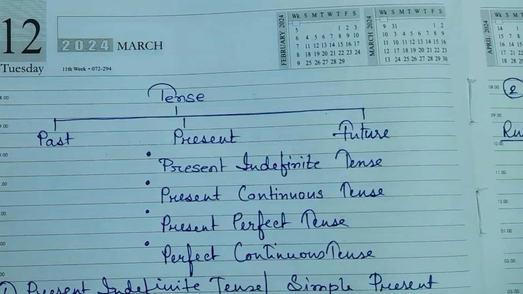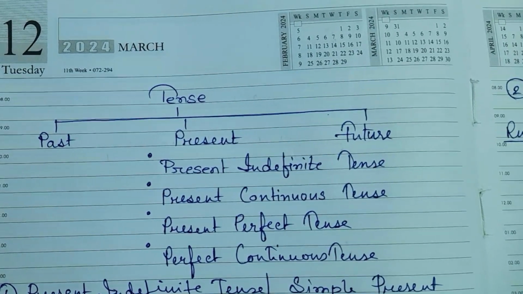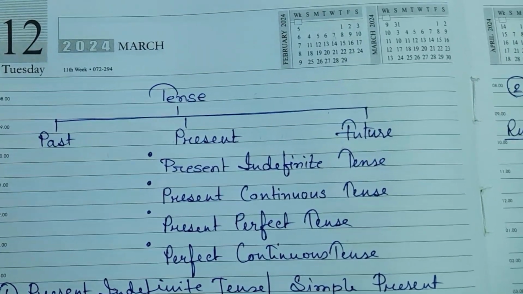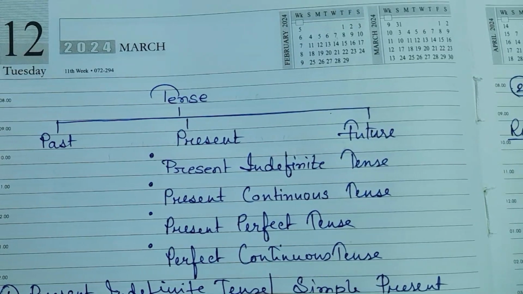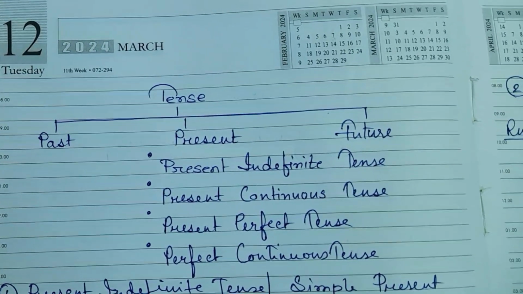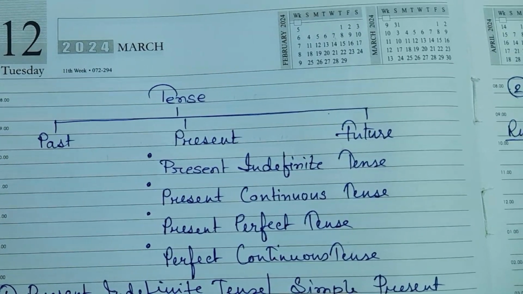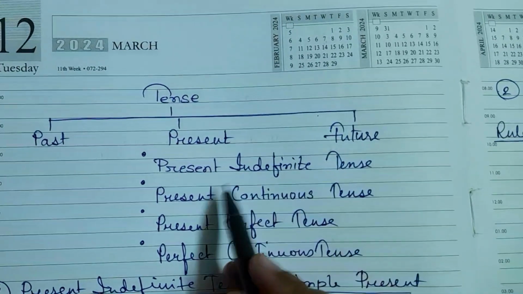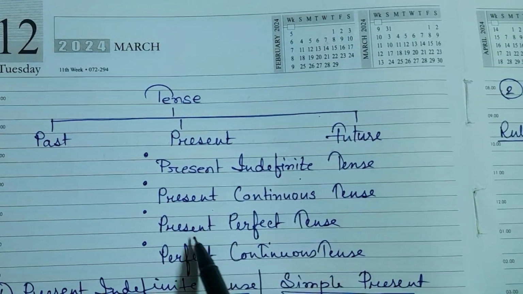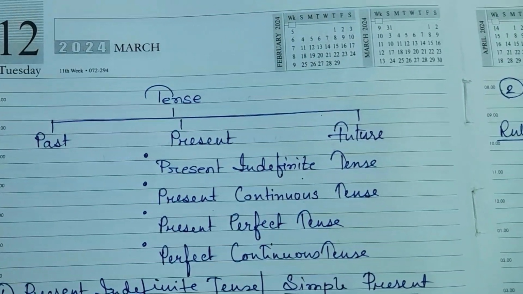Hello guys, so today we are going to learn about the tenses. There are three kinds of tenses: past, present and future. And in the past, present and future tense, we are going to find four subdivisions of tenses. So in case of present tense, right now we can see there is present indefinite tense, present continuous tense, present perfect tense and perfect continuous tense.